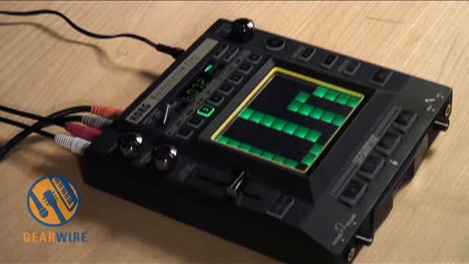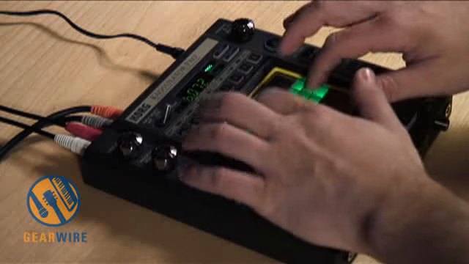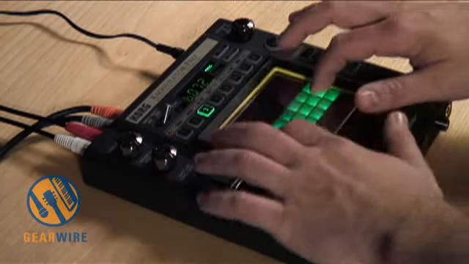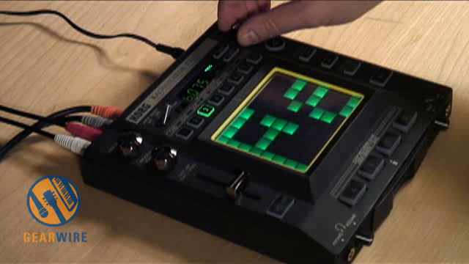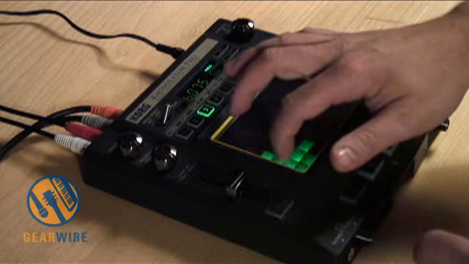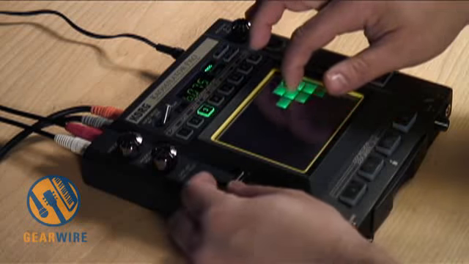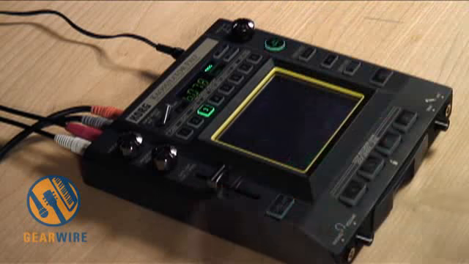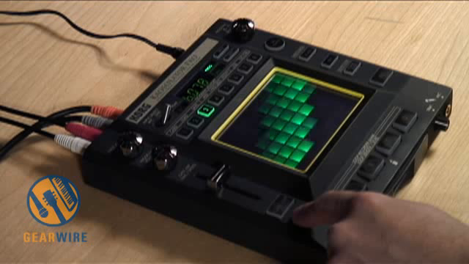So let's go through a few more of the sounds here. There's some terrific basses. And one of the great things that you can do with the Kaossilator Pro is use the gate arpeggiator. So one of the cooler features of the Kaossilator Pro is this gate arpeggiator.